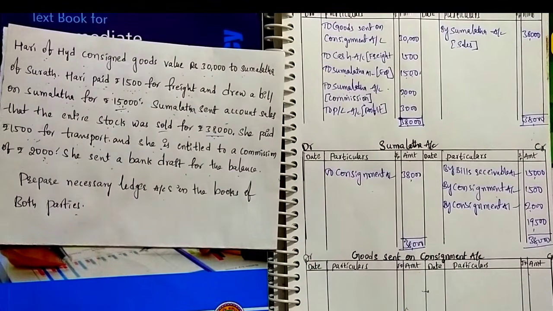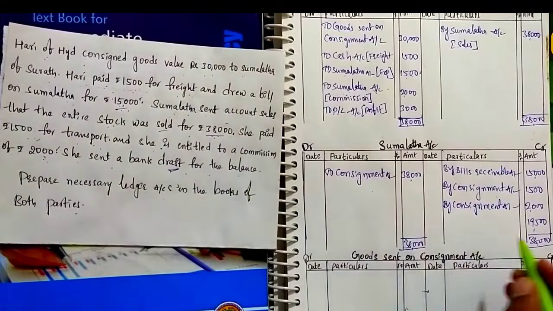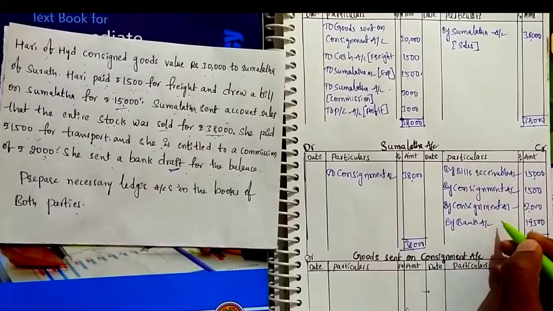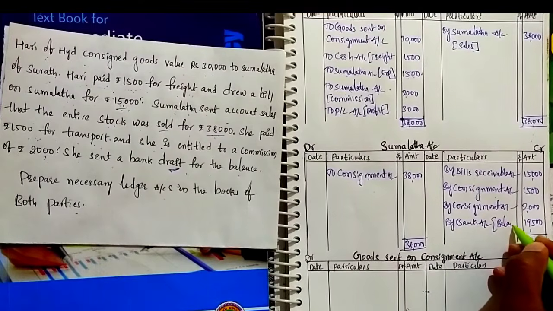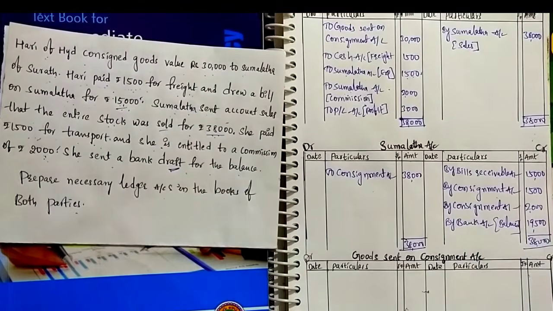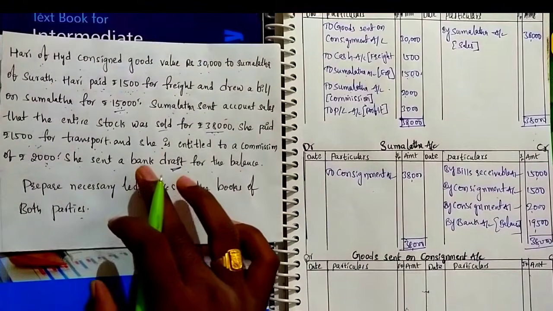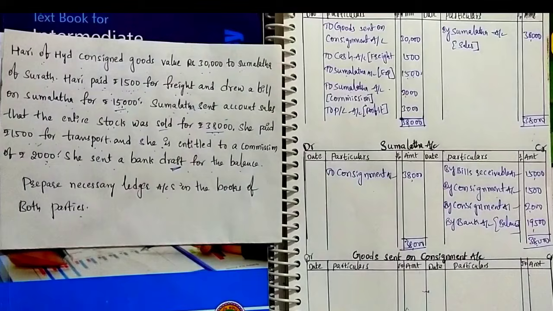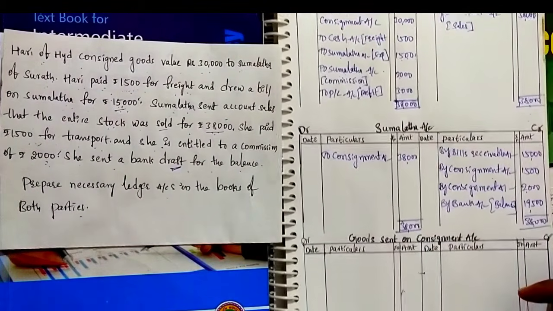So that will be settled with bank draft. So we have to write bank account. By bank account in the bracket balance. That's it. If this information is not given, we have to write by balance carried down. That's it.